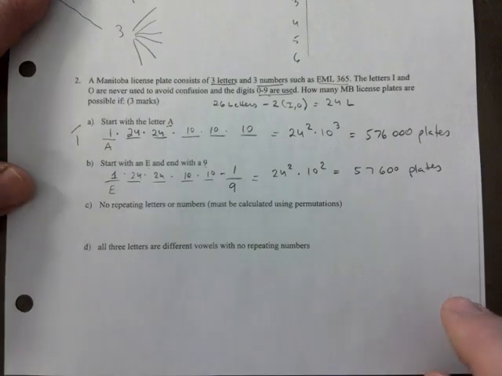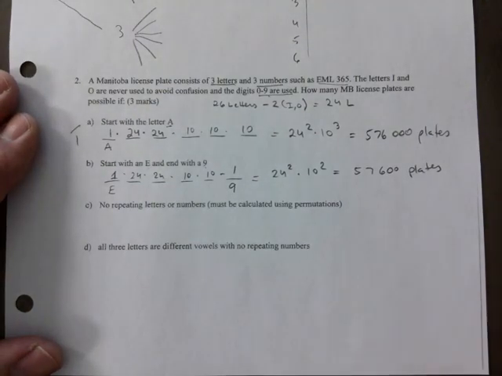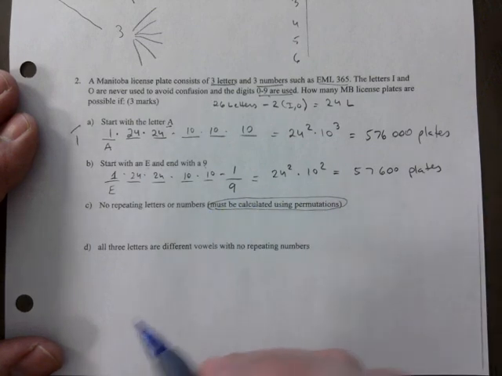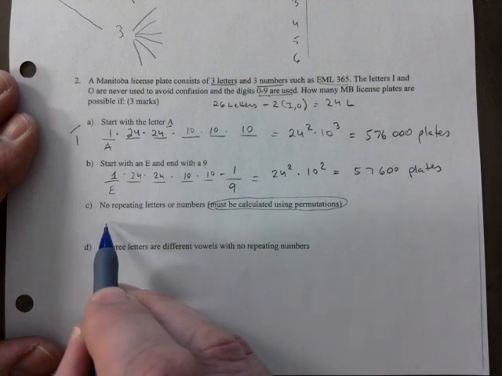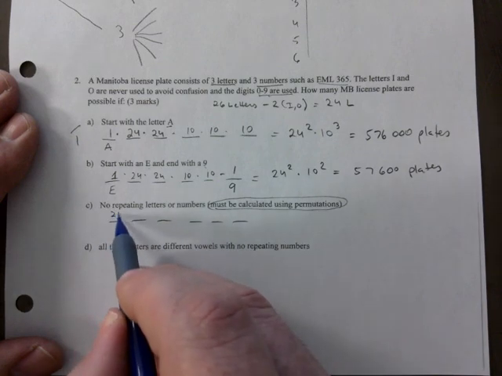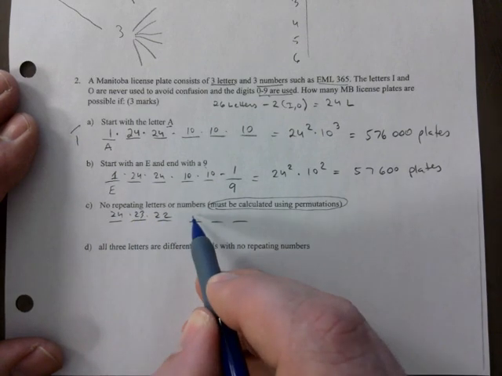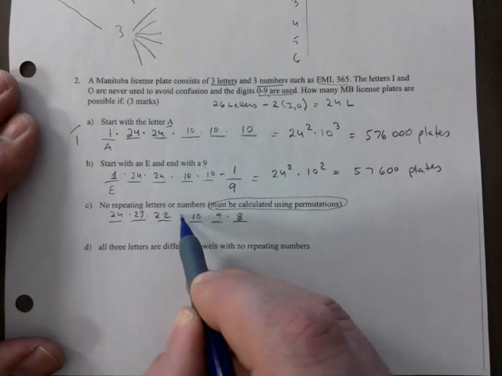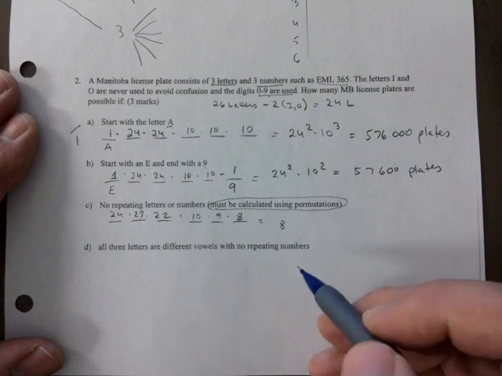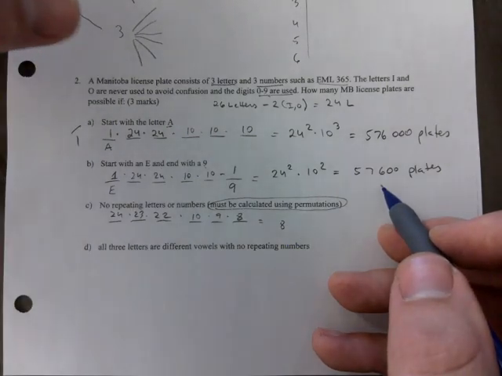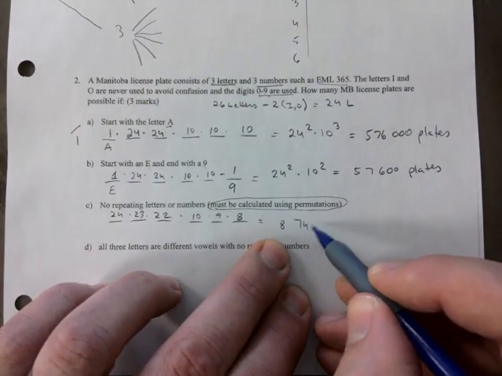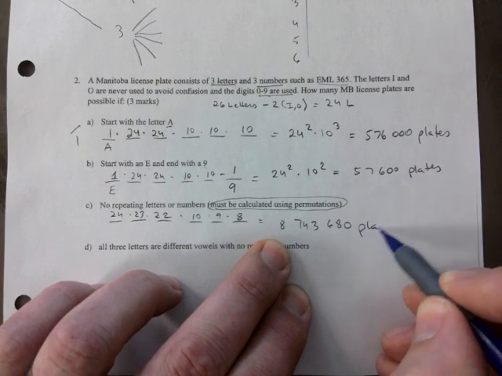Okay. No repeating letters or numbers. This, don't worry about it. You'll know what this is after today. It's the same method really. It's just a bit shorter. It's quicker. 1, 2, 3, 1, 2, 3. So this would be 24, 23, 22, and this would be 10, 9, 8. Okay, so nothing repeats. Hold on. I'm just making sure. Yeah, I'm on the right line. 8,743,680 plates.